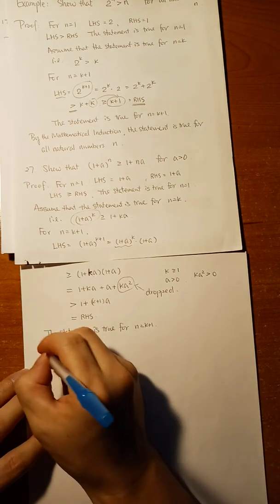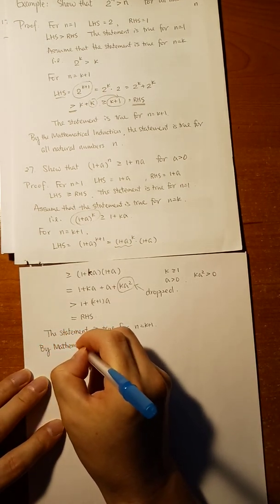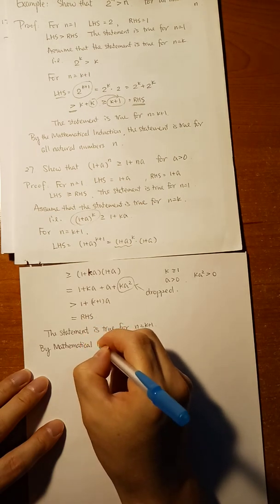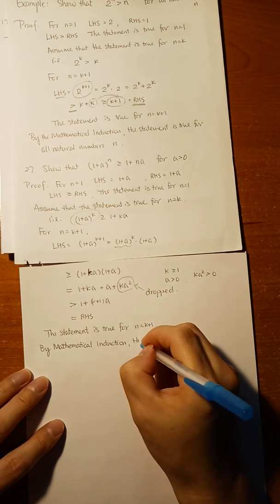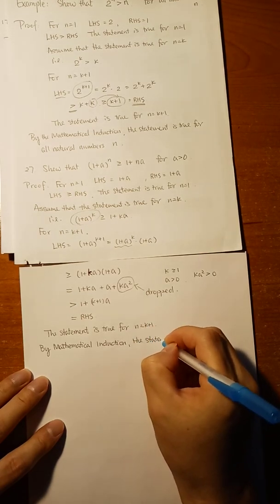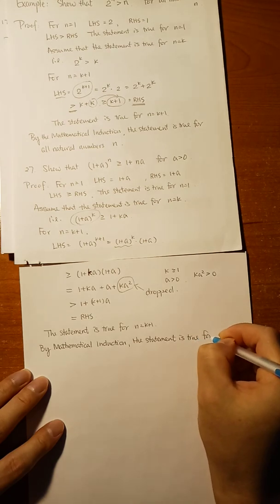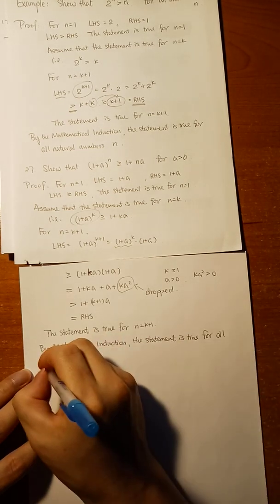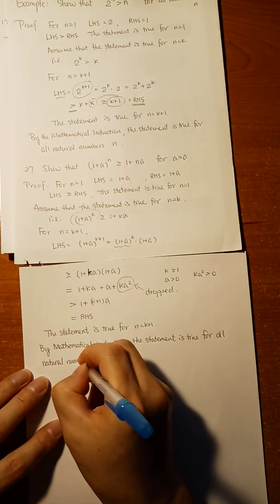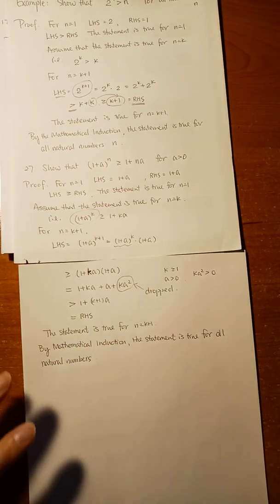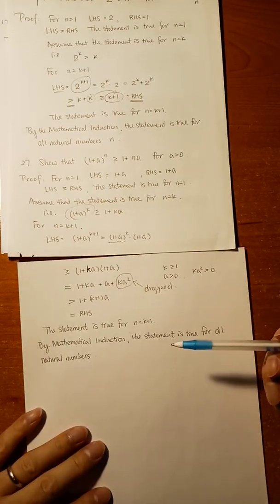Then by mathematical induction, the statement is true for all natural numbers. You see? This is a complete proof.